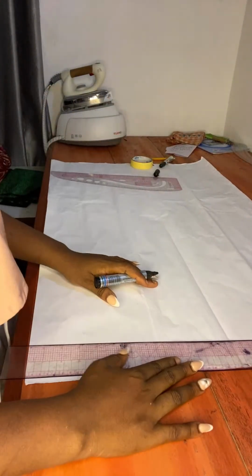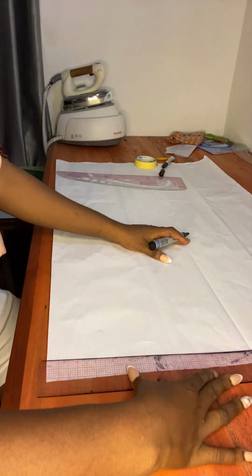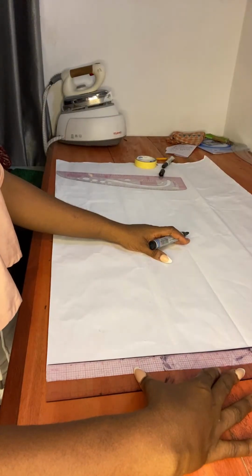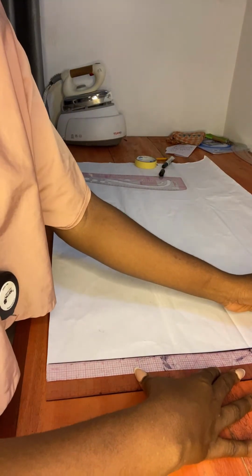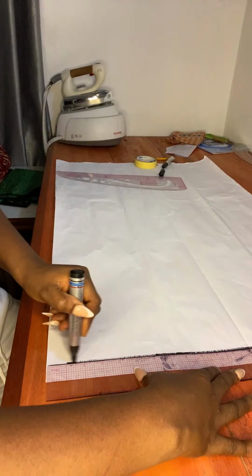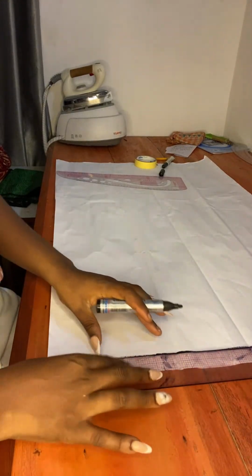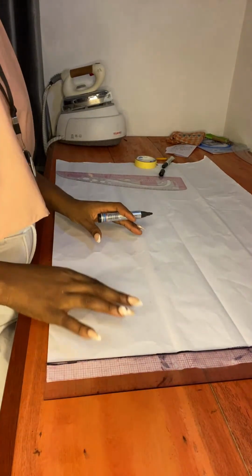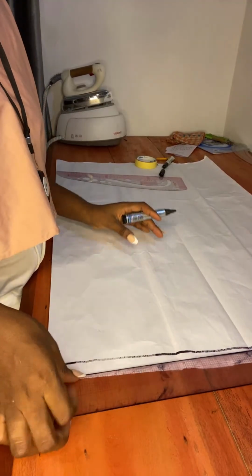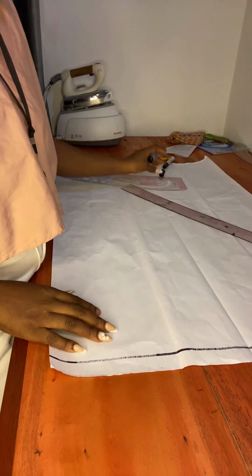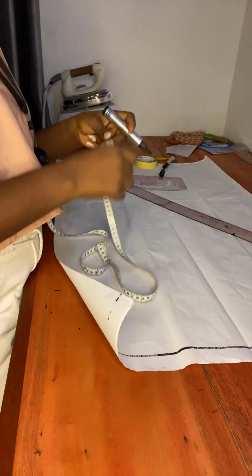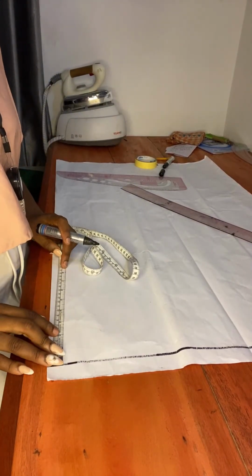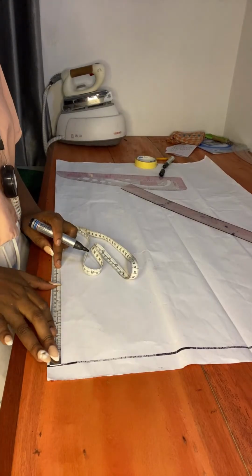Okay, so the first thing I usually do is to get my baseline. Even if you're cutting directly on your fabric, it is very essential to get your baseline. So that's the first thing I'm going to do, and from this baseline I'm going to start getting all my points. And so I have my shoulder.